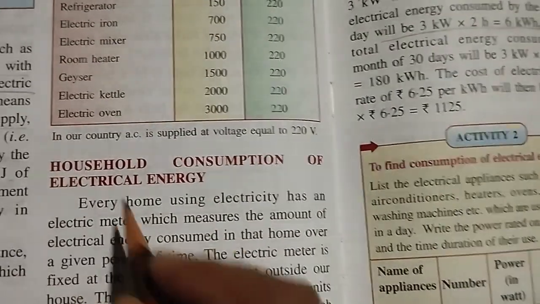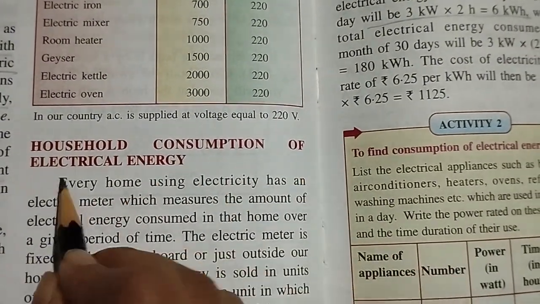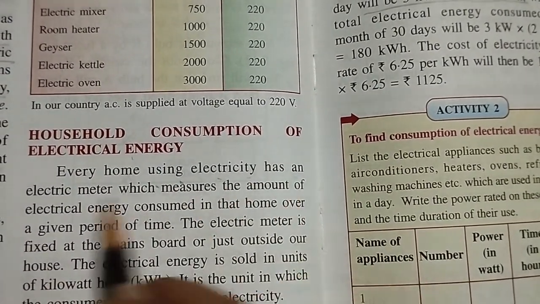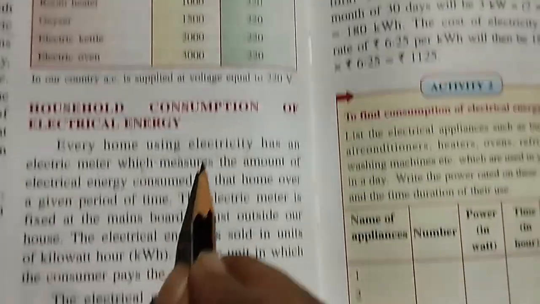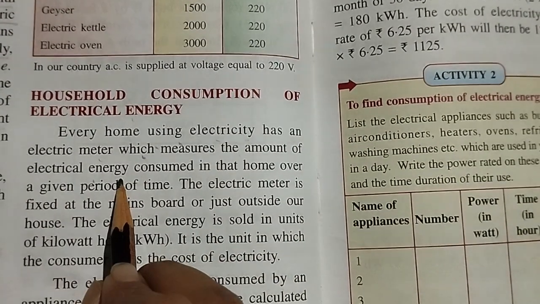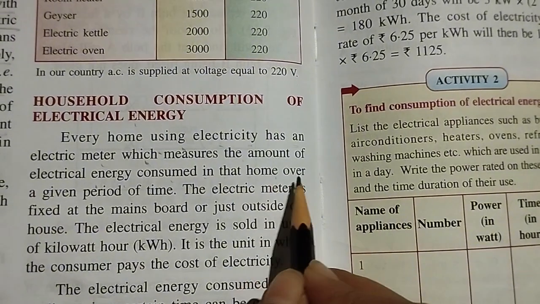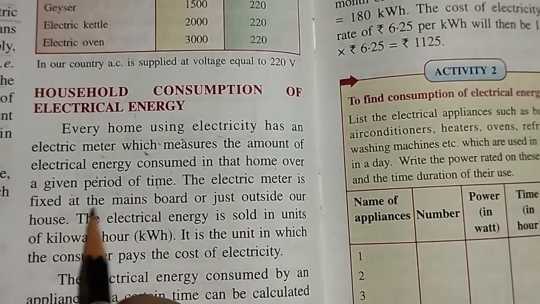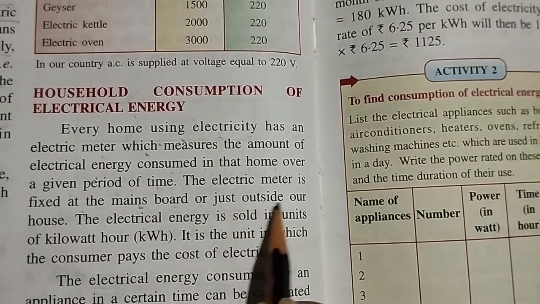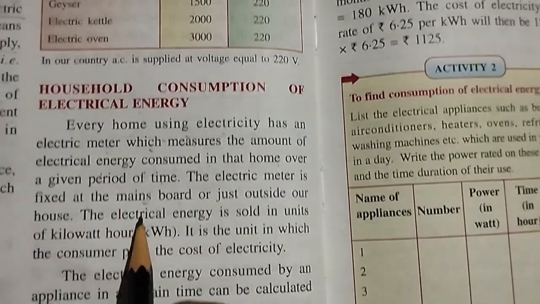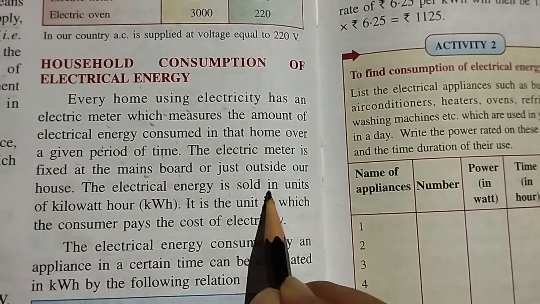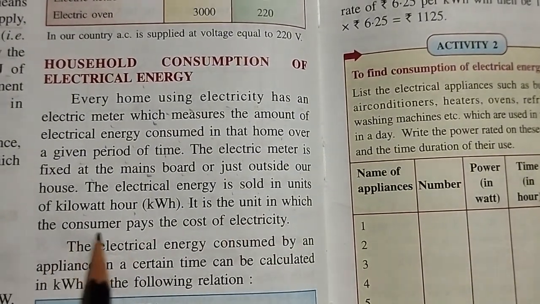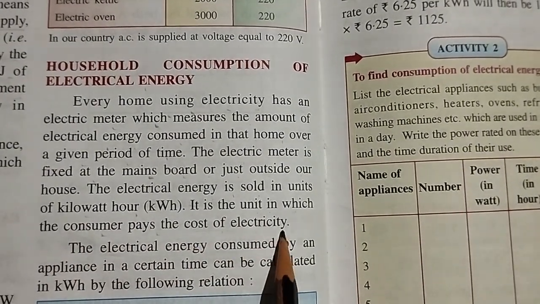Read this. Household consumption of electrical energy. Every home using electricity has an electric meter which measures the amount of electrical energy consumed in that home over a given period of time. The electric meter is fixed at the main board or just outside our house. The electrical energy is sold in the unit of kilowatt hour. It is the unit in which the consumer pays the cost of electricity.